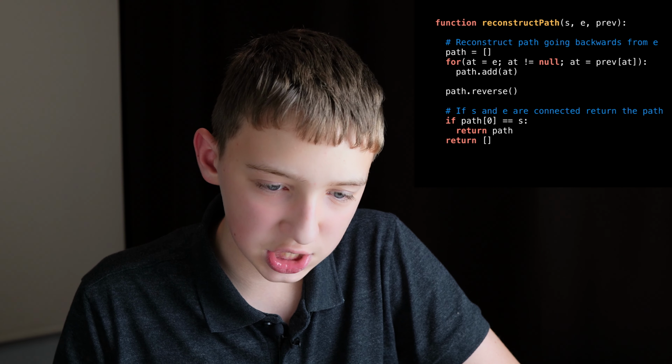If this is the case, we're returning the empty array, if E is unreachable from S. Otherwise, if we can go from node S to node E, we're returning the path.